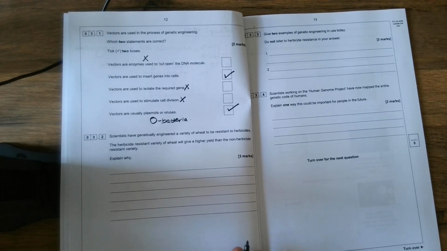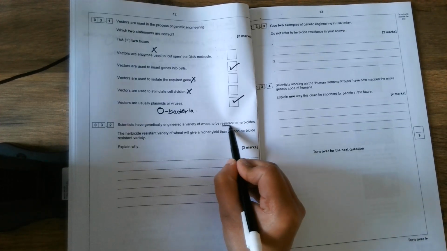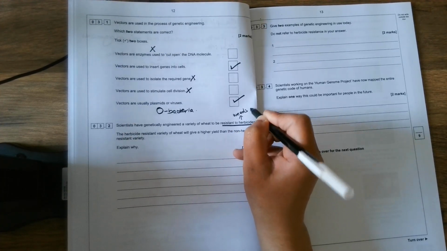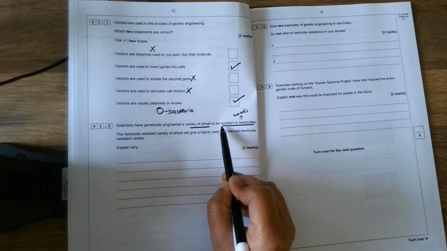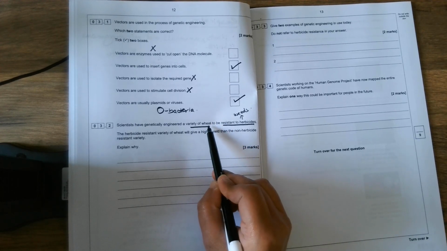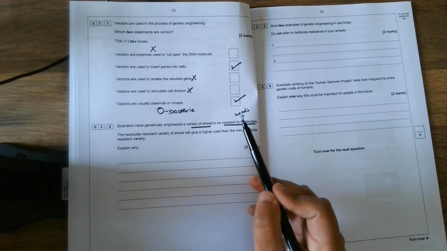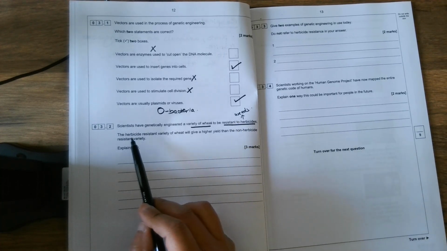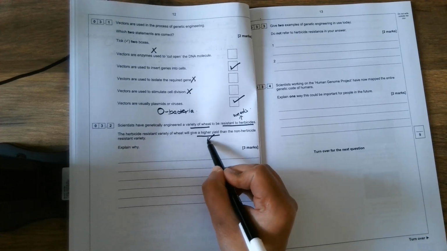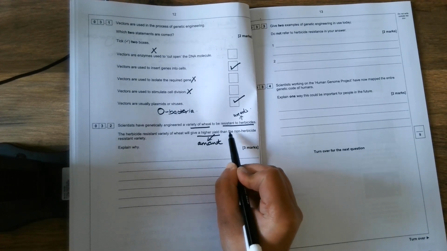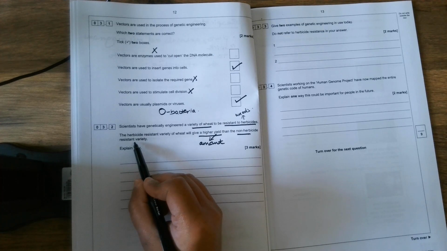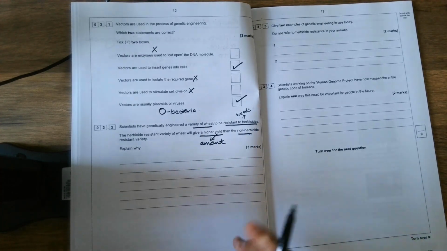Scientists have genetically engineered a variety of wheat to be resistant to herbicides. So herbicides are chemicals that kill weeds. So this variety of wheat is resistant to herbicides, which means that if you spray herbicides, it won't damage your wheat plant. A wheat plant is used to make flour, which is then used to, say, make Weetabix, for example. The herbicide-resistant variety of wheat will give a higher yield, so yield means the amount of product, than non-herbicide-resistant variety. Non-herbicide-resistant variety would mean if I spray the herbicide, it would kill the wheat.